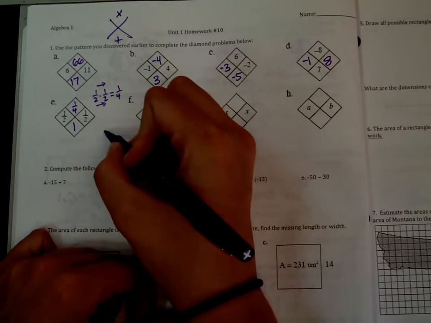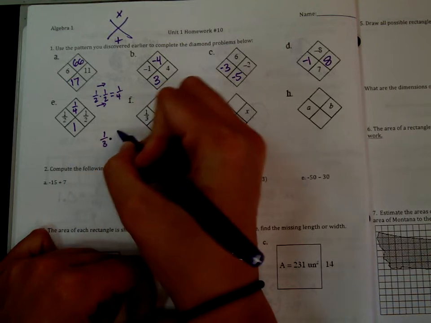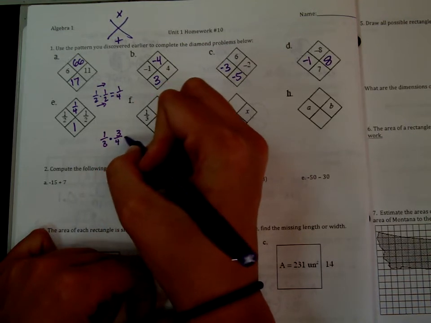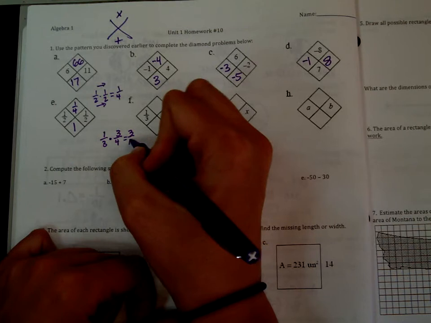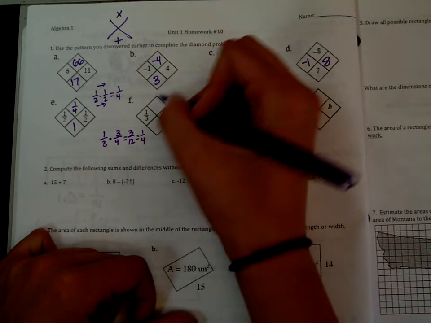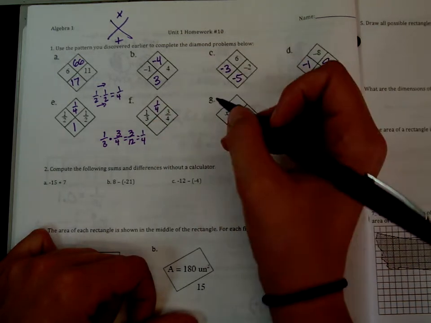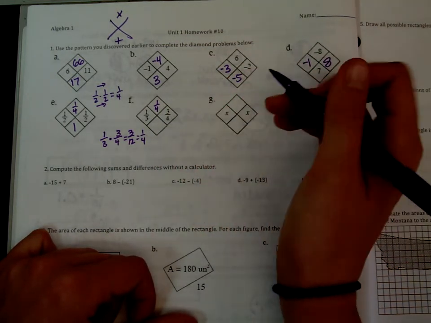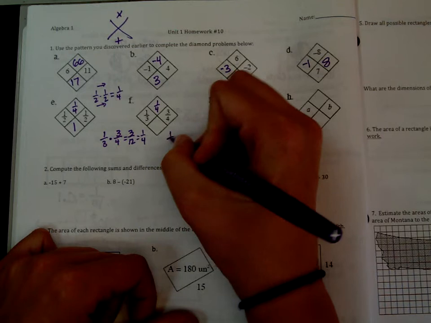1/3 times 3/4 equals 3/12, which simplifies by 3 down to 1/4. And then 1/3 plus 3/4, we need to have common denominators.